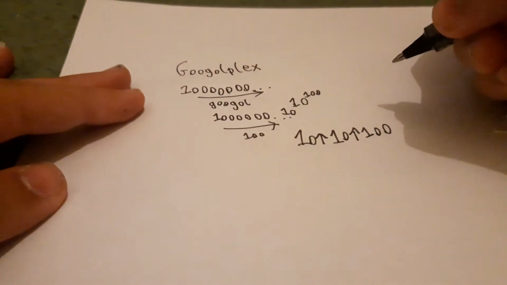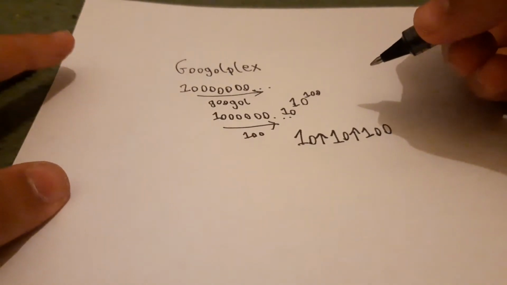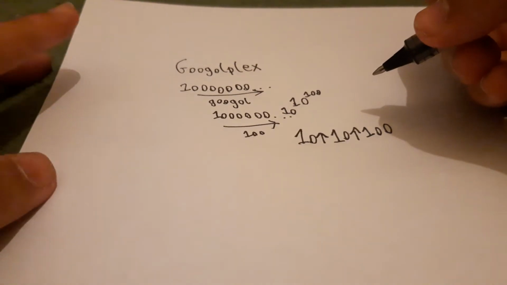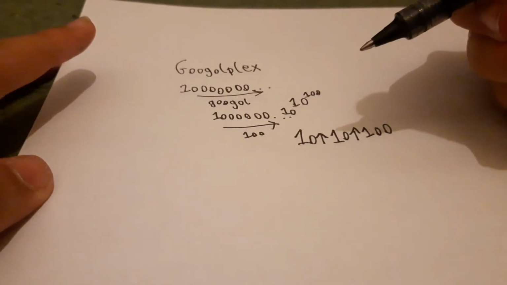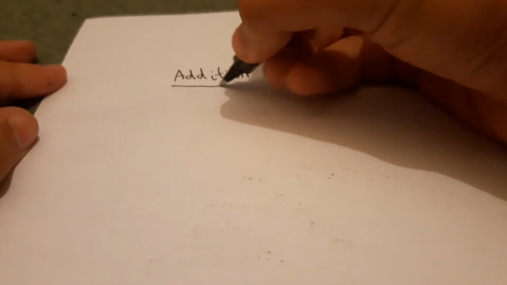So now that's out of the way, let's get into explaining a number way bigger than a googolplex, Graham's number, and why that number will literally make your brain explode. First I need to tell you about something you already know: addition. Addition is where you add two numbers together. The two numbers I'm going to be using are A and B, so addition is where you add together A and B.